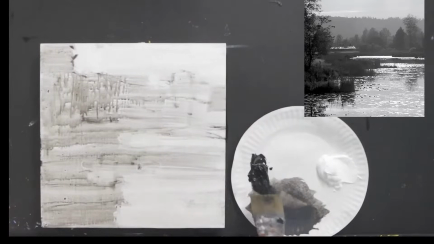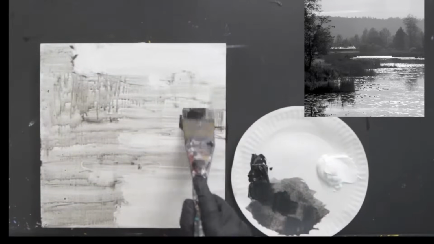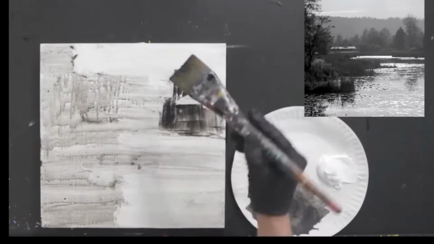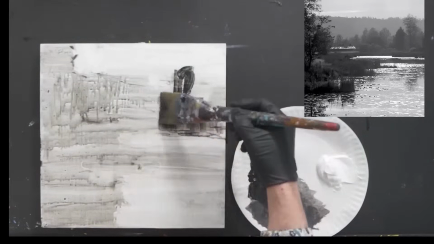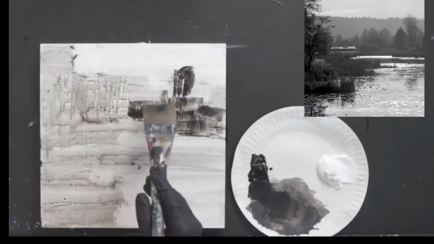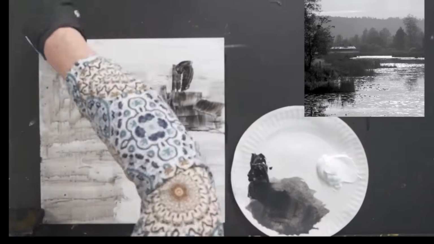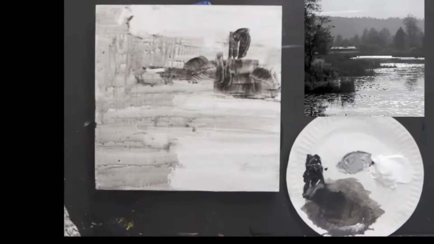Now, when I want to go the next step darker, a little bit darker, I'm just going to dip into this black. Now, remember, I made this tree a little higher in my image. This one, these two. At this point, I'm fast forwarding this painting of the black and white on my canvas.